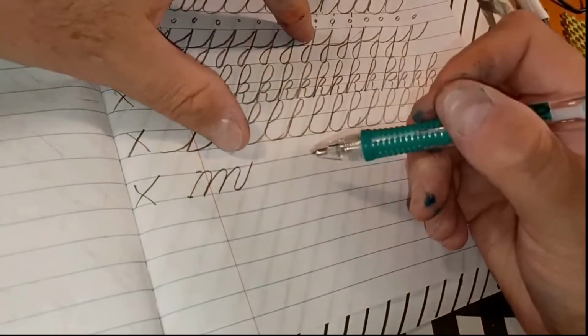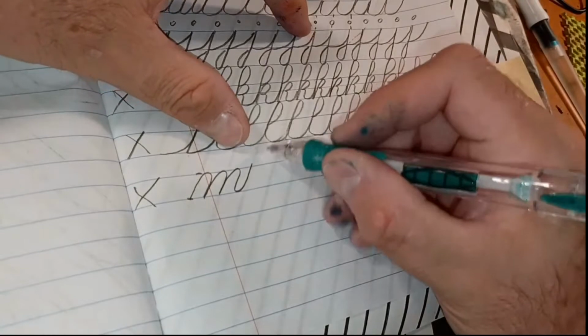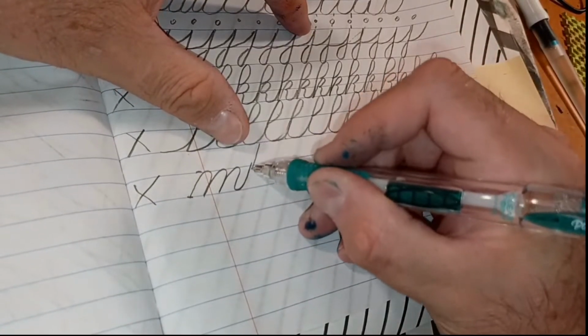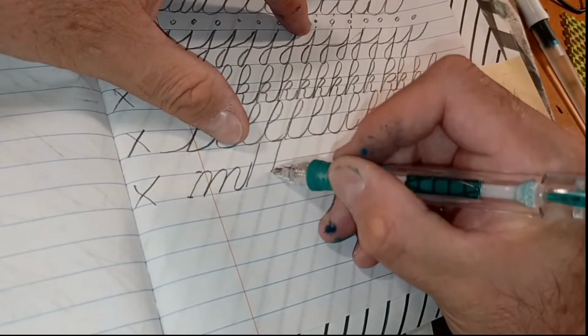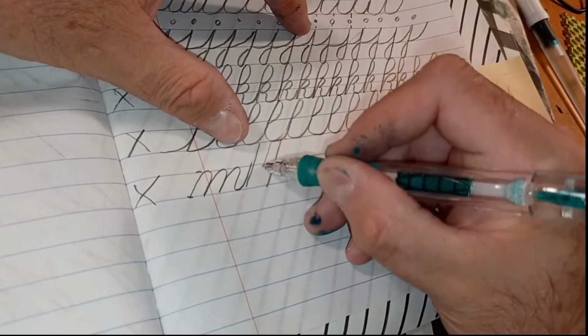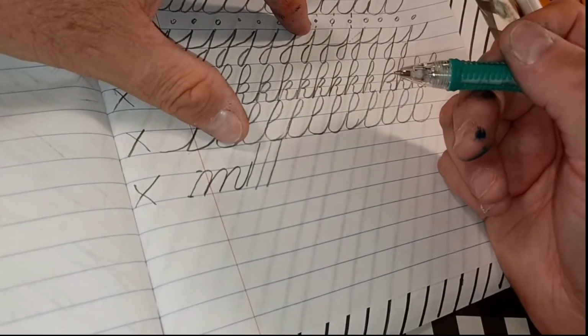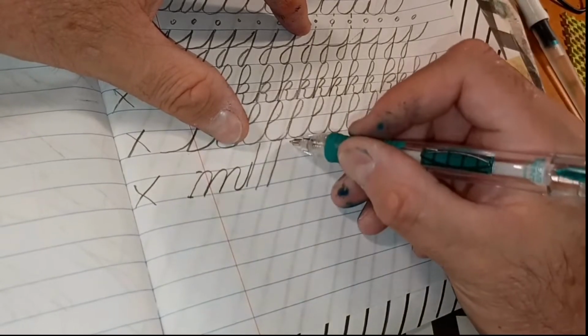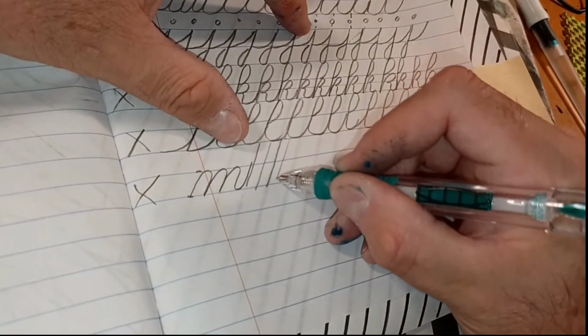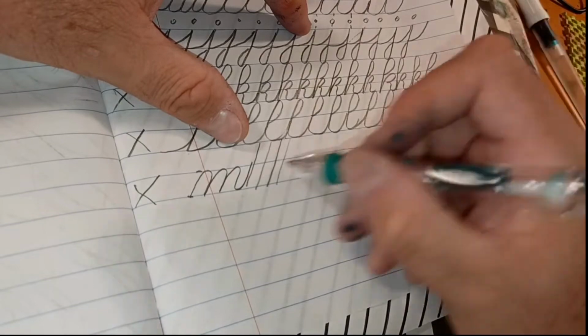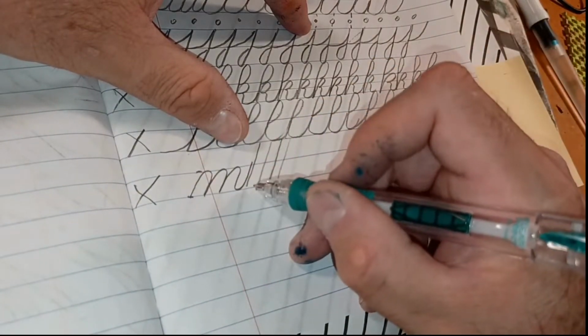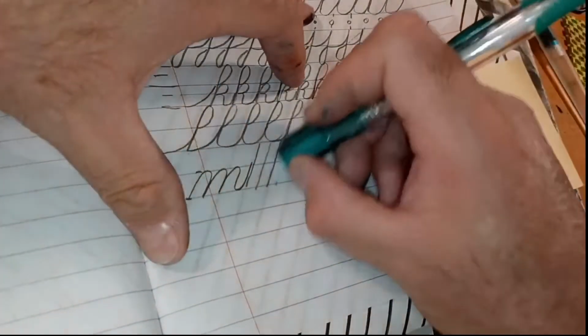So, most letters take up about two spaces. About 2 spaces. Sometimes 2.5 spaces. But this one takes up 4 whole spaces. Okay?